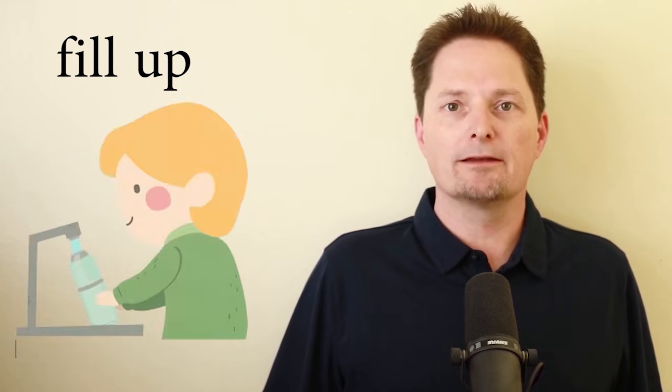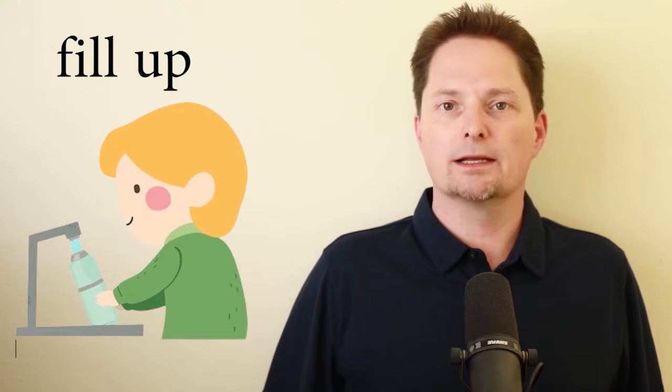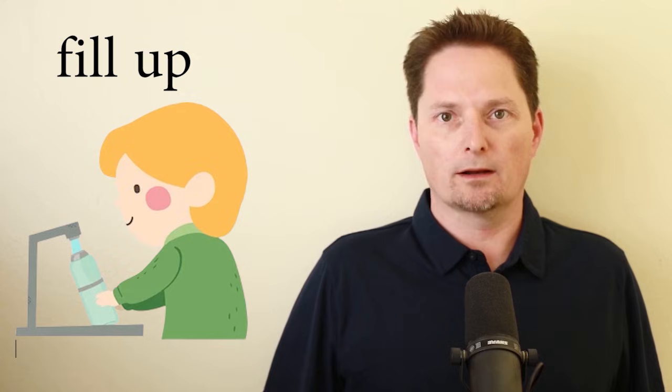We use fill and fill up for containers. Example, you can fill the water bottle or you can fill up the water bottle. Both are correct, but fill up is more common. Let's practice. Does he need to fill up the gas tank? That's right, he needs to fill up the gas tank. Let's practice. Is he filling up the water bottle? That's right, he's filling up the water bottle.